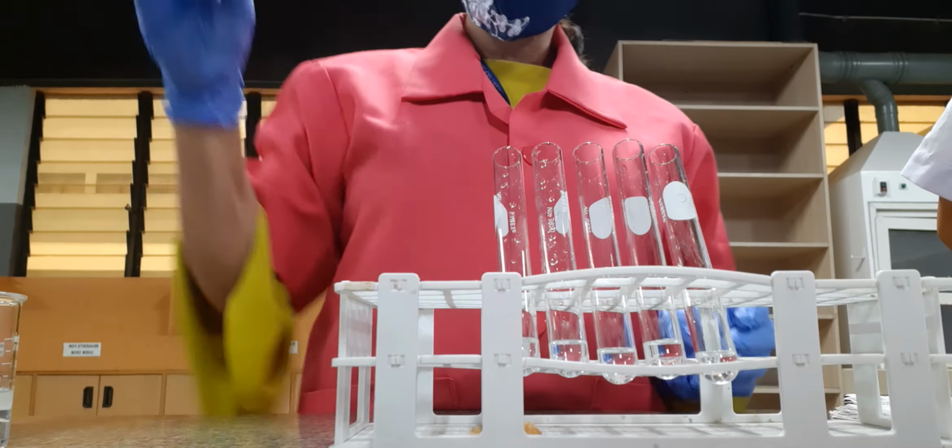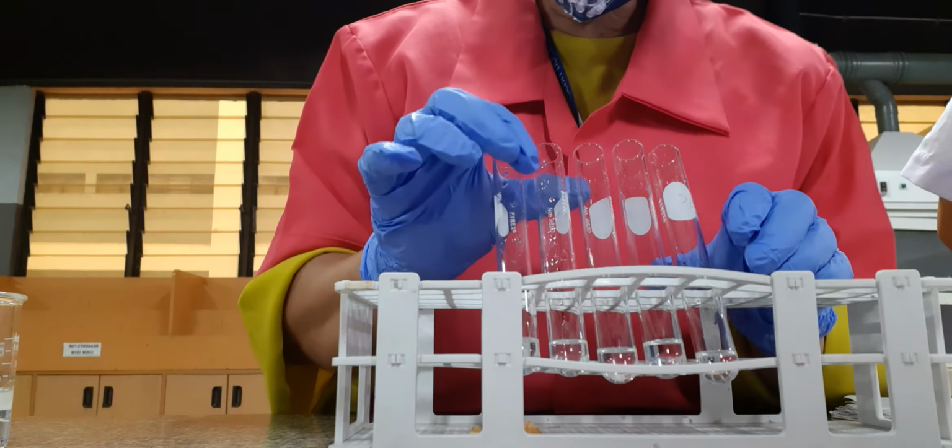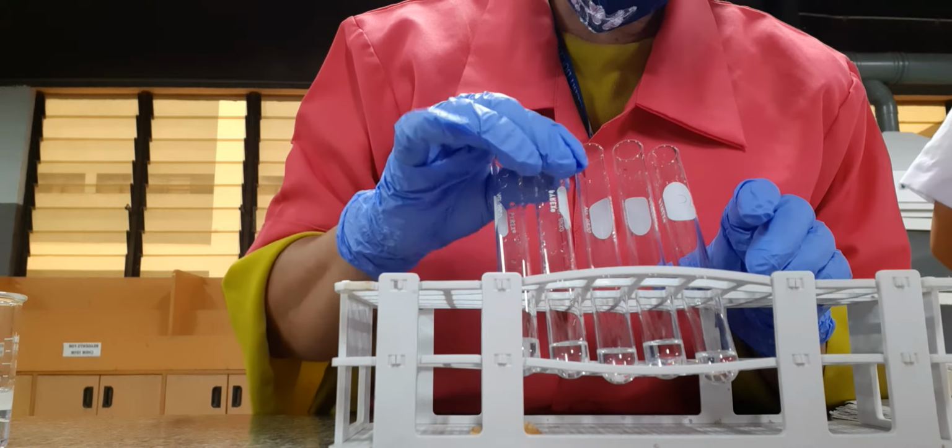Okay, so we are going to label each of these test tubes.